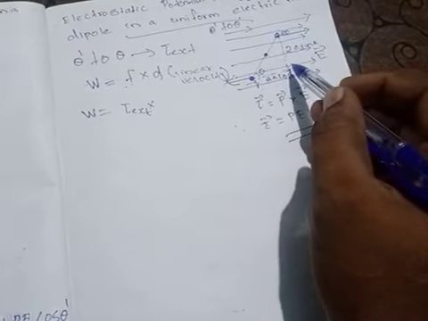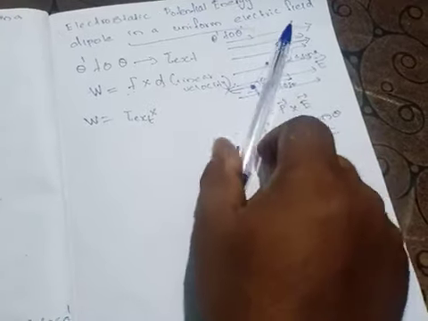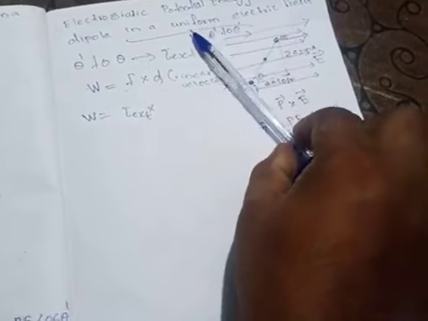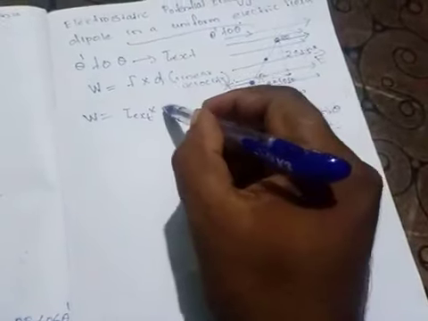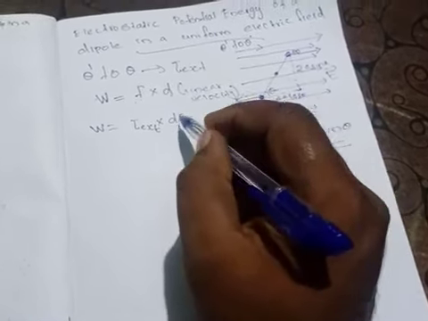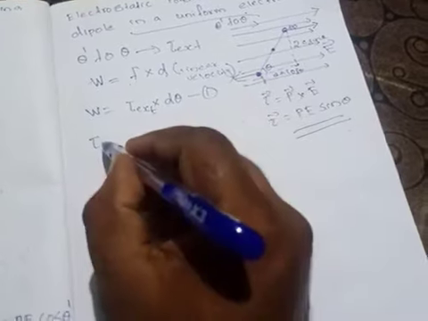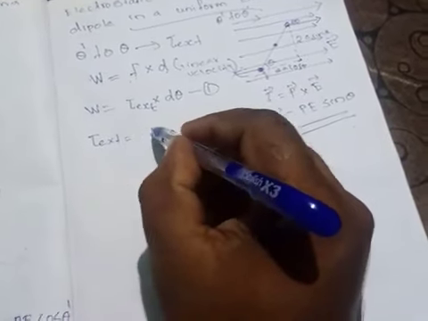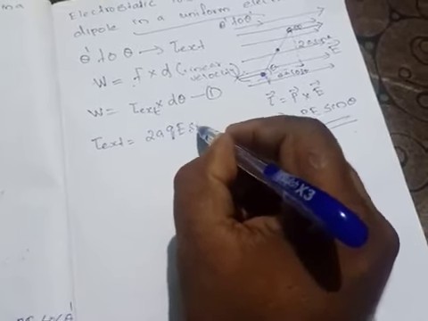Here the distance is the variation in the angle. When this dipole is rotating, theta is changing every time, from theta dash, one angle, to another angle. So here you can write d theta. Now this is the work done formula, W equal to torque into d theta. This you can call equation 1. We know the torque formula already.